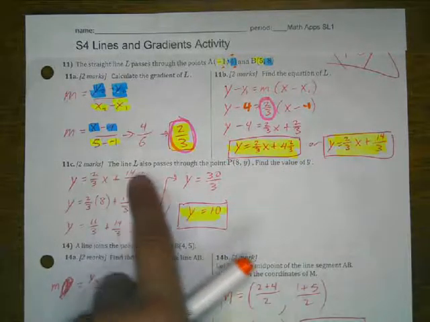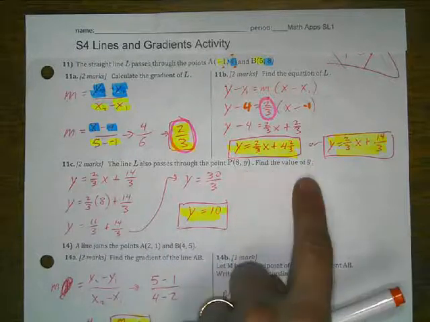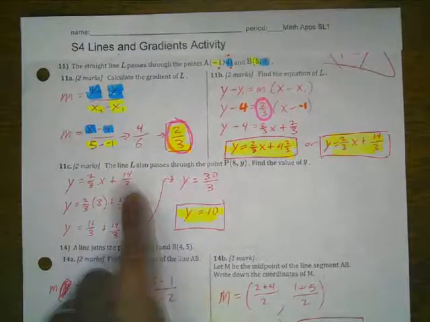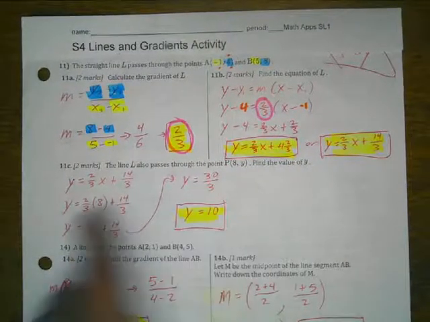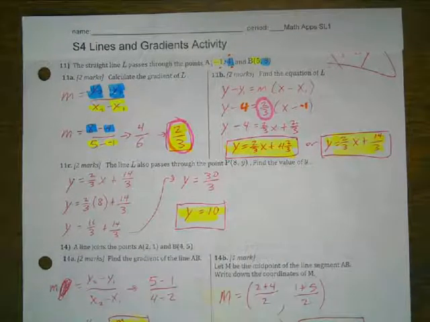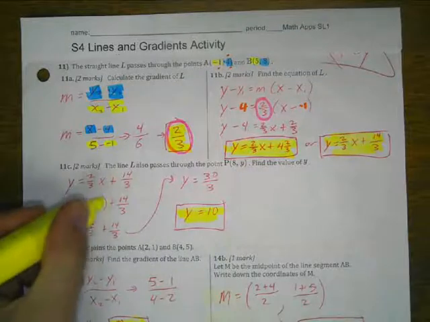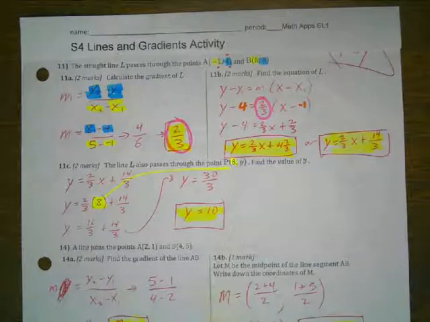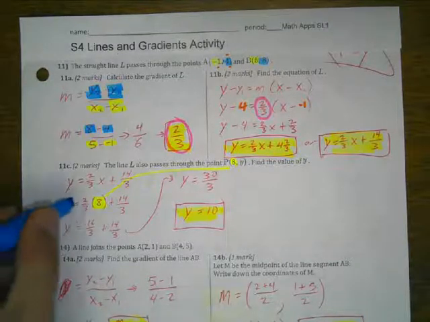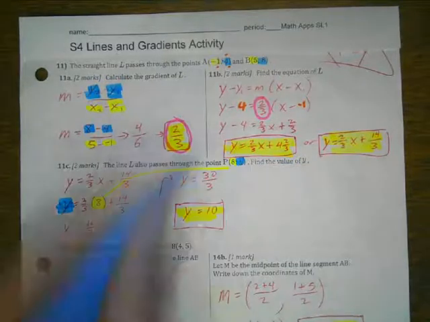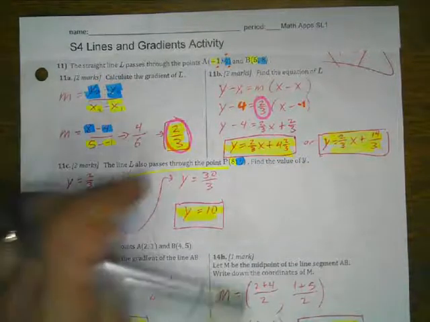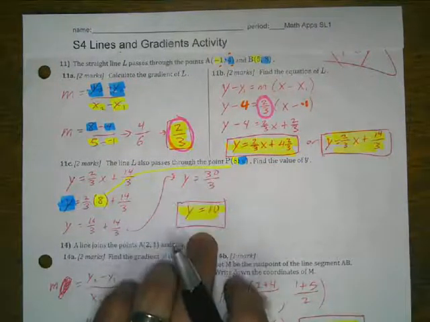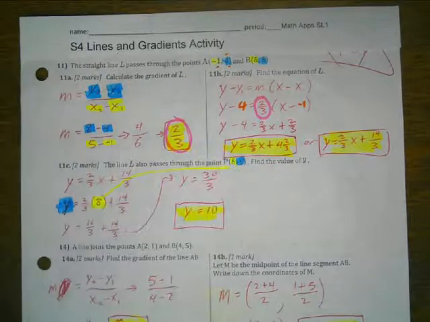Okay, line L also passes through this other point, find y. So here's my equation for the line, because this is line L, right? And it passes through this other point. So I could put in 8 for x, and y, well, we don't know what y is, so we can solve for y, and we end up with 16/3 plus 14/3, which gives me 30/3, so the y value of this coordinate is going to be 10.